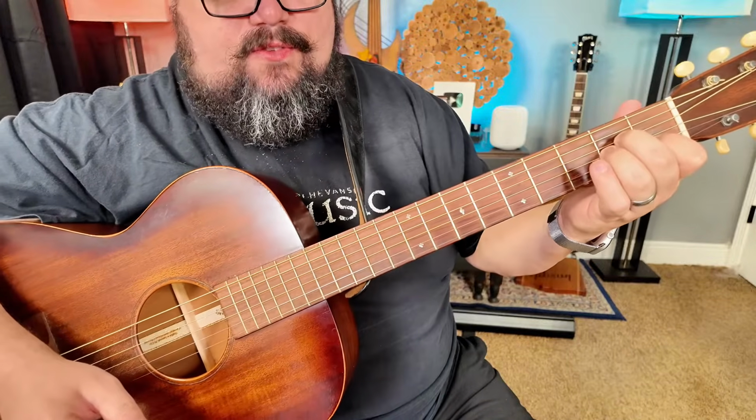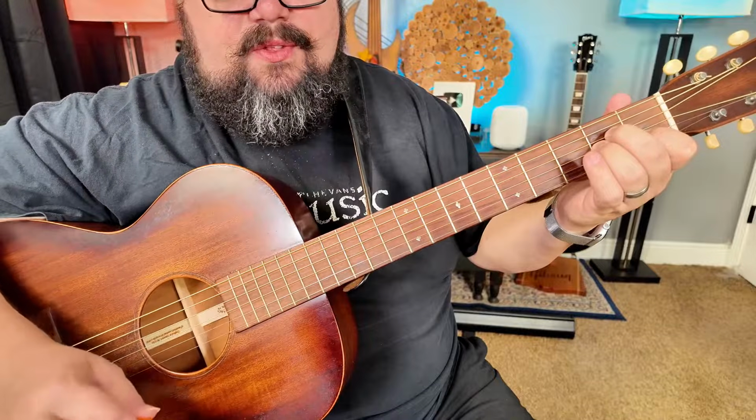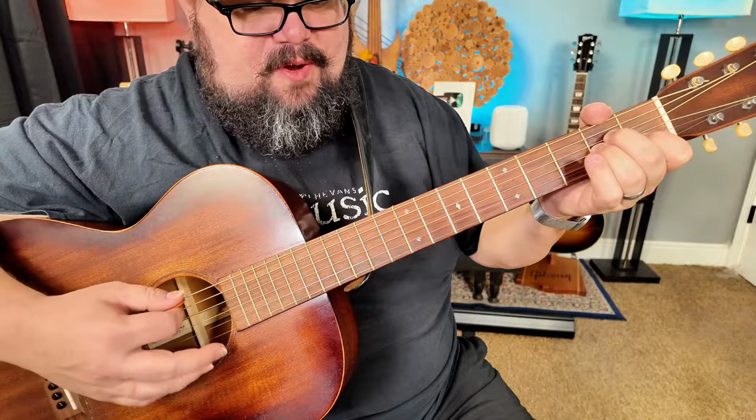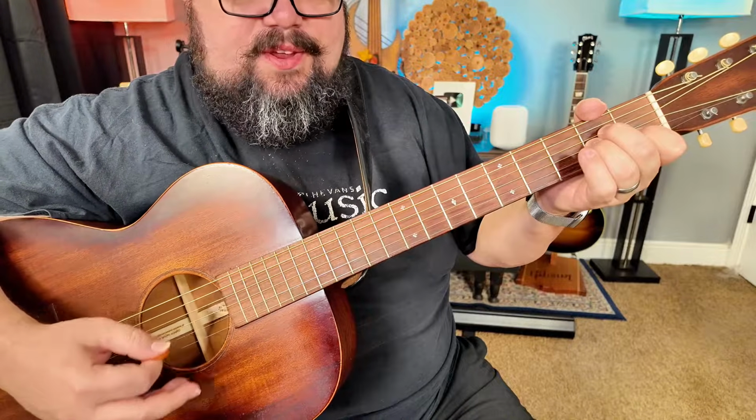How do you mute the low E string, you may ask? Well, you don't have to do this right now, but a lot of people bring their thumb over and mute the low E string with their thumb.